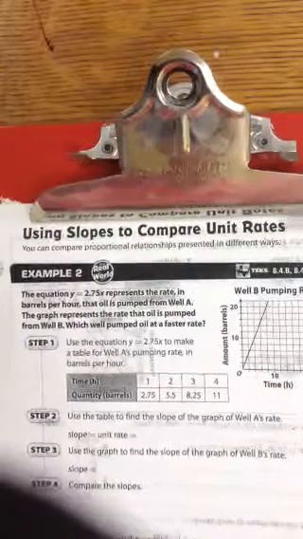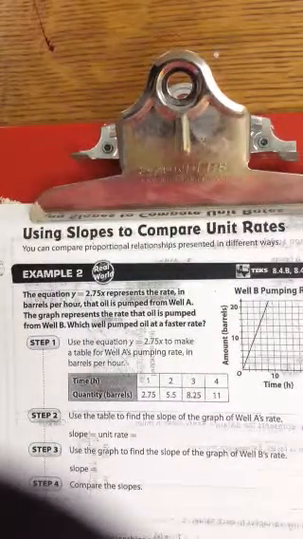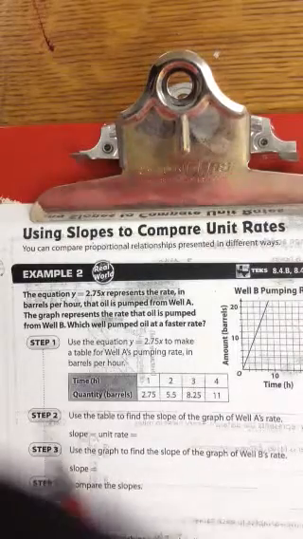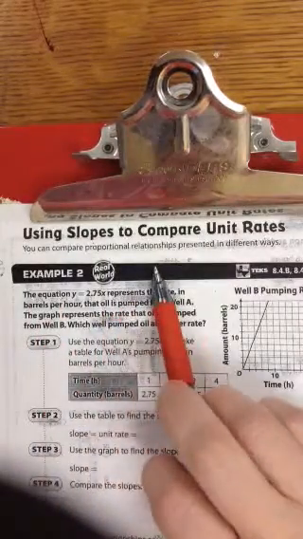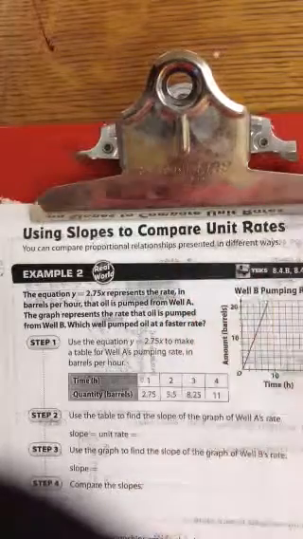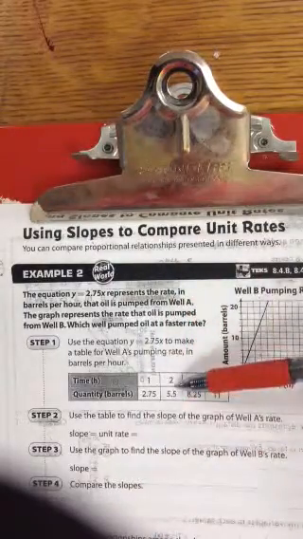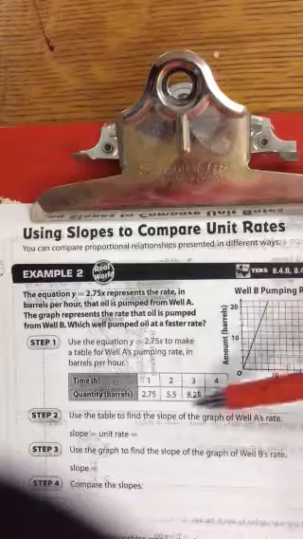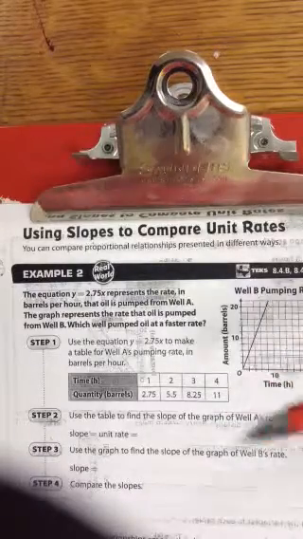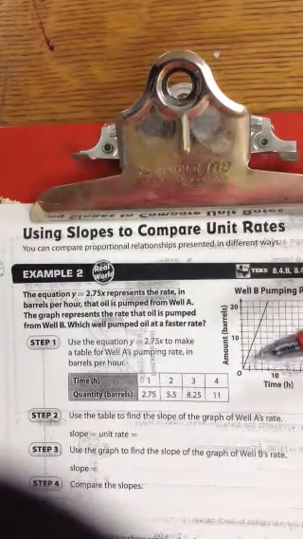Okay, today we're going to be using slopes to compare unit rates. It says you can compare proportional relationships presented in different ways. They may give you a table or a graph, but from those you can get the slope or the constant to be able to compare them.